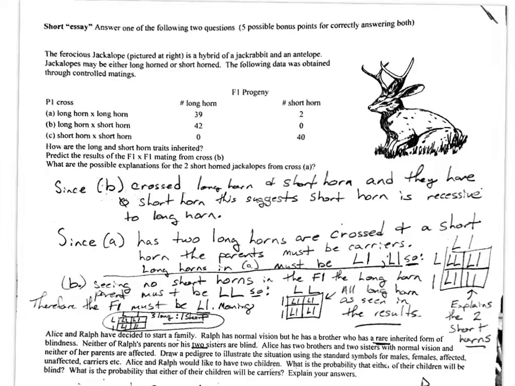Longhorn is probably dominant over shorthorn, right? And why do we say that? Because these are both longhorn. So what is happening to shorthorn in this case? One of the parents was heterozygous. Well, both of them had to be heterozygous, right?